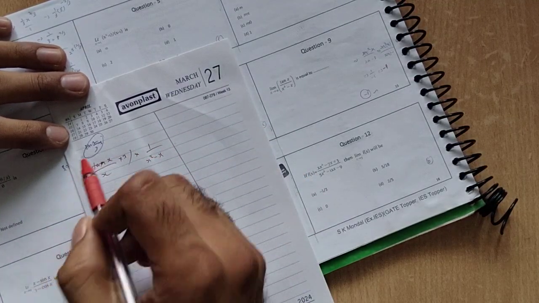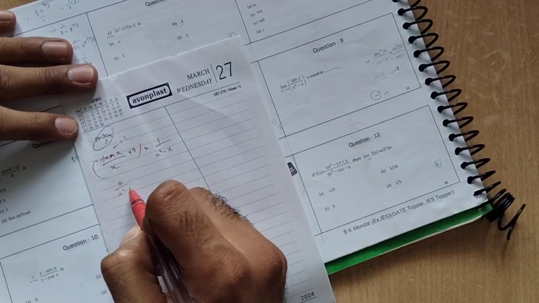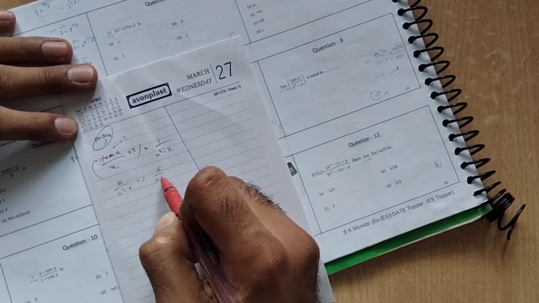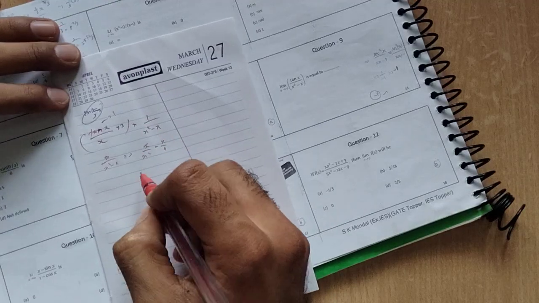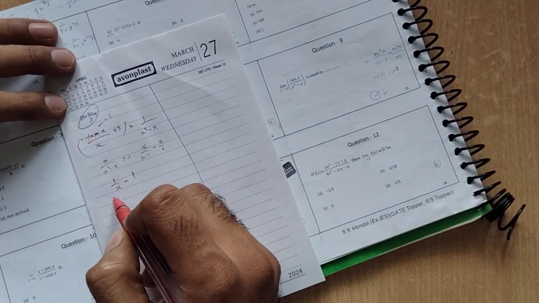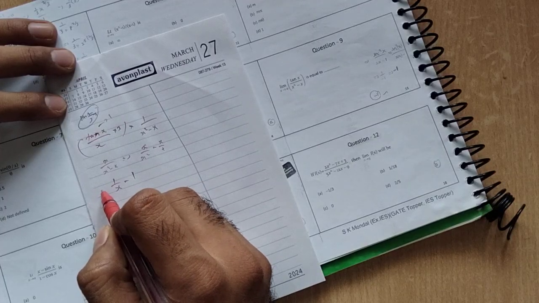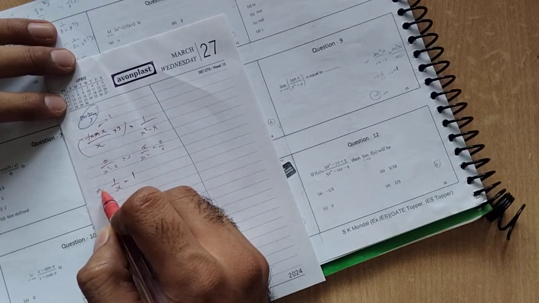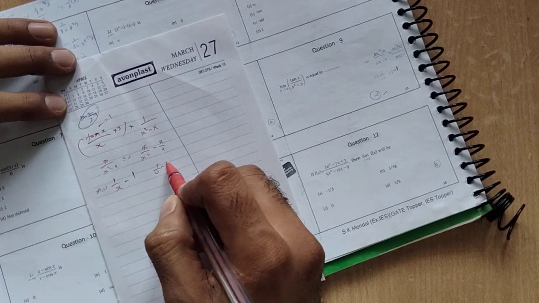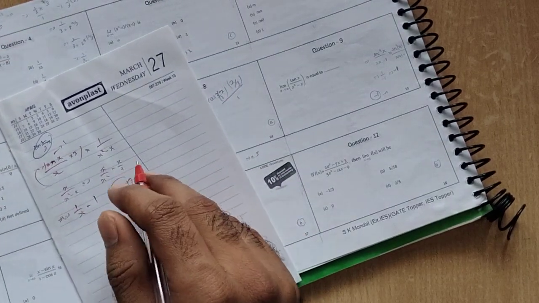So this entire term will become 1. Okay, so x divided by x square minus x divided by x square minus x by x, what will come? 1 by x minus 1. Suppose if we just put here, for example, x tends to 0, you can see 1 by 0 is infinite, so infinite minus 1, so definitely this might not be the answer. So what can be the answer?